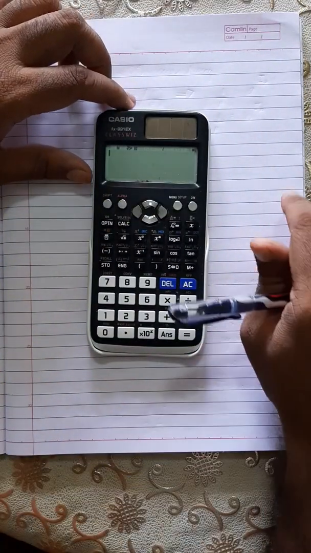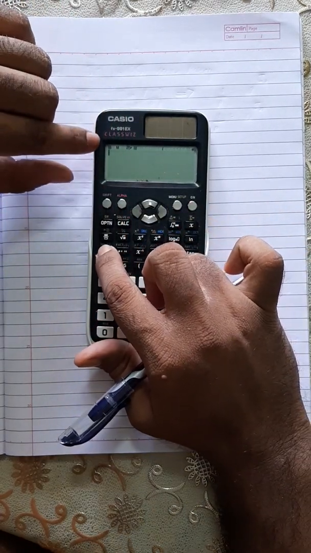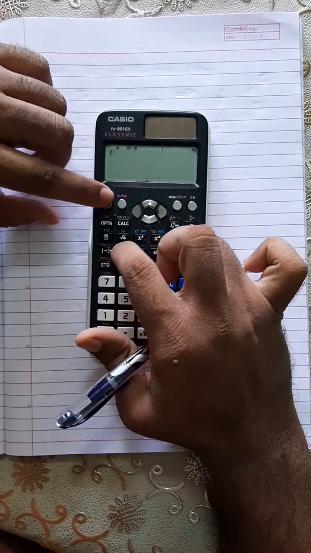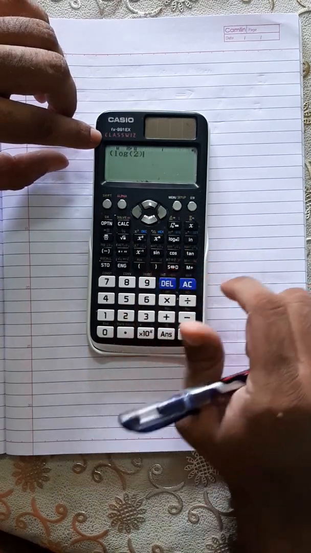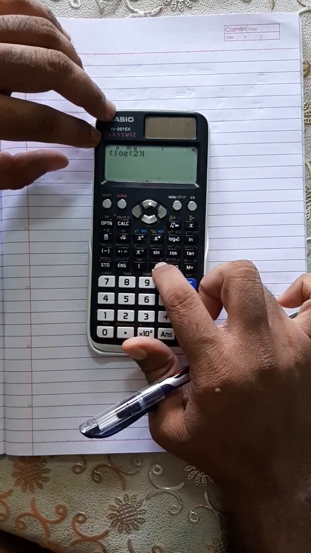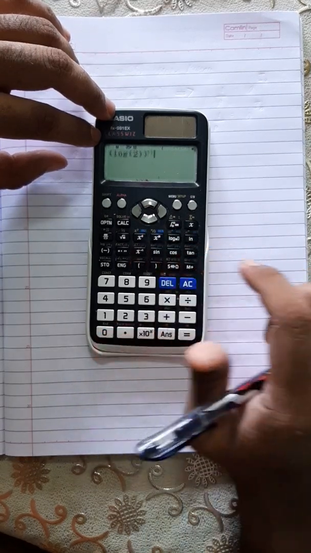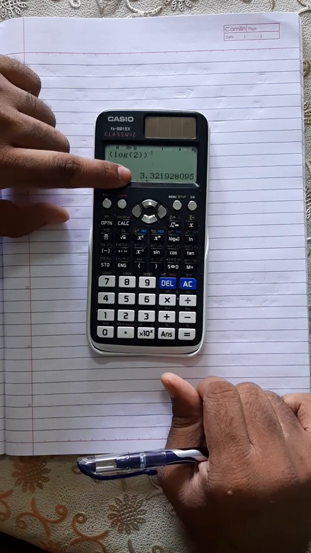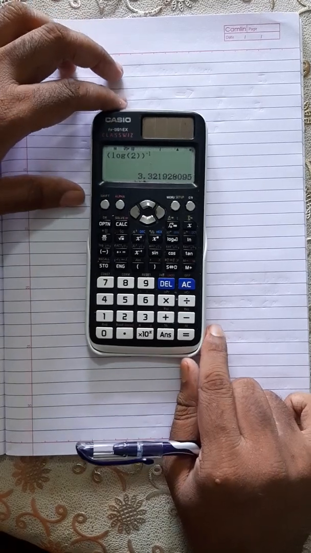Let me see. Log 2 raised to minus 1. This is 1 by log 2 to the base 10, which is 3.3219, or this can be written as 3.322.